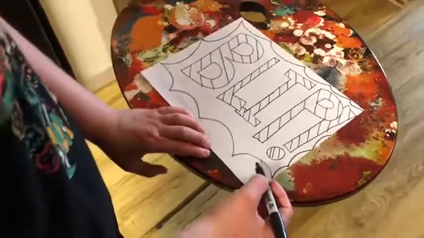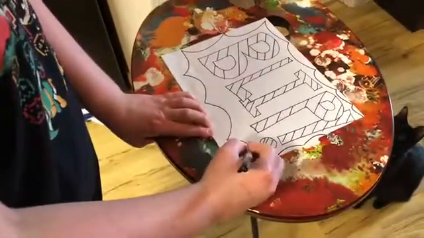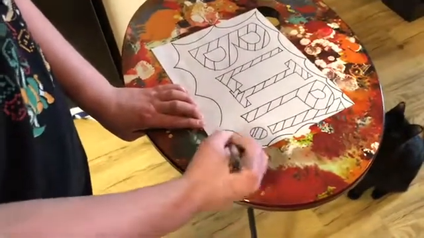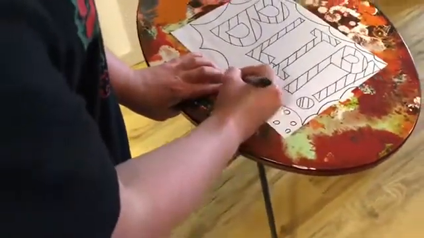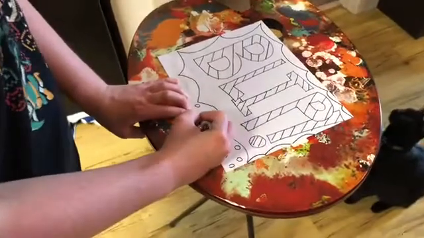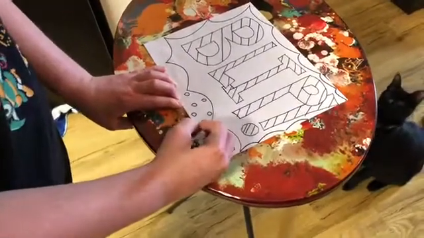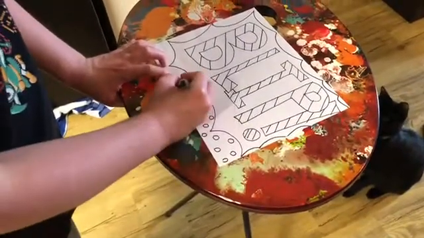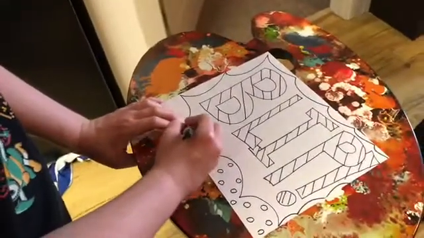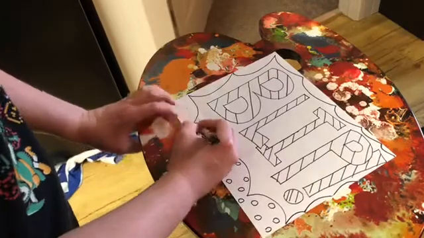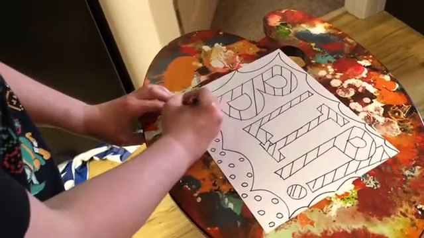You can add a design in the background if you want. Maybe in the background on mine, I might want to add polka dots. Now I know when you're adding a lot of shapes, it's real easy to go fast and try to get done quicker, but it's really good to take your time because it ends up looking neater and a lot better at the end of your project.